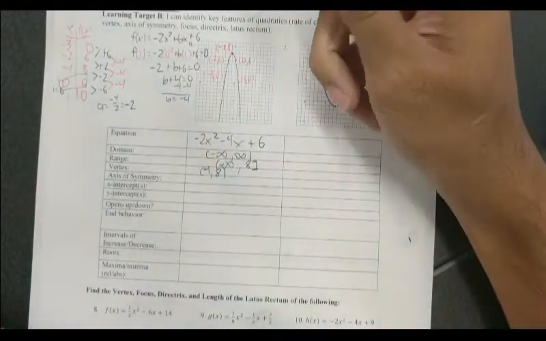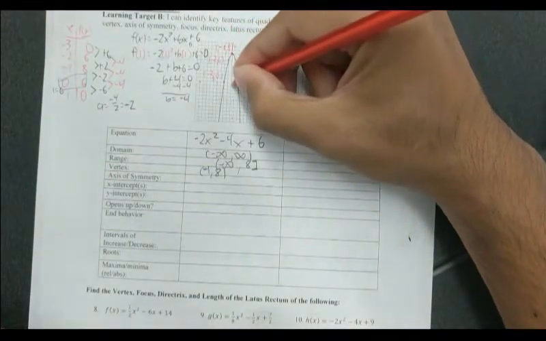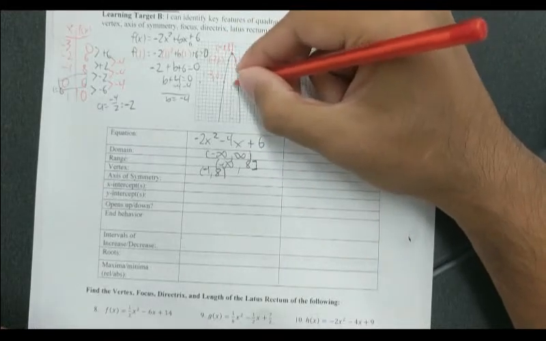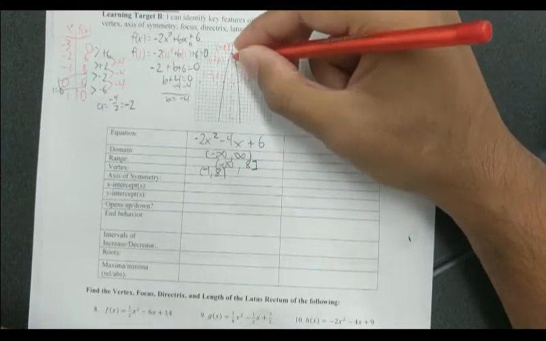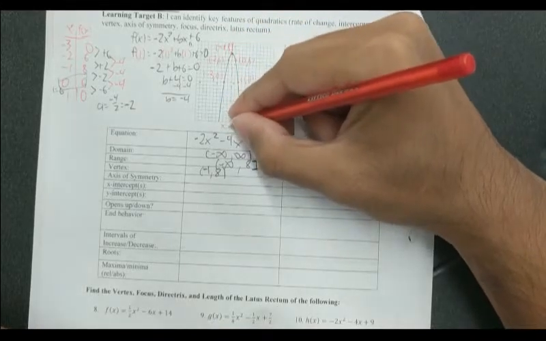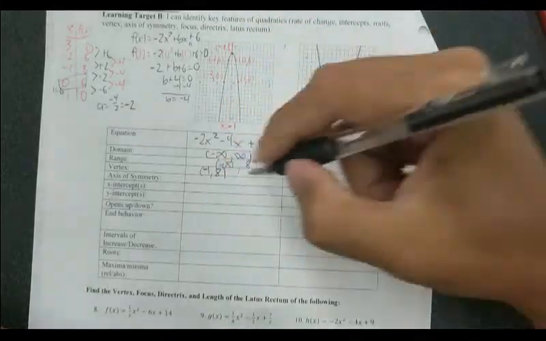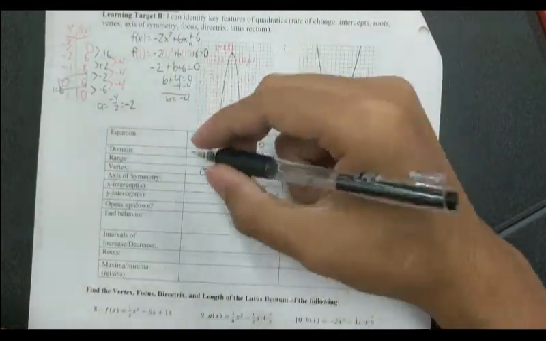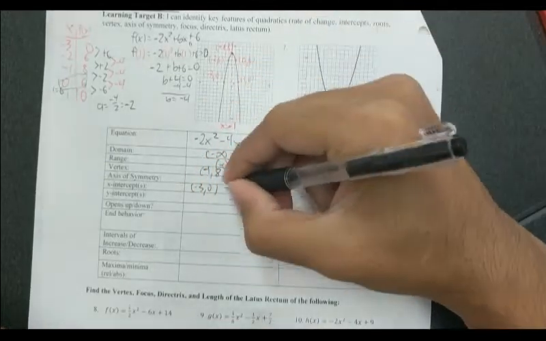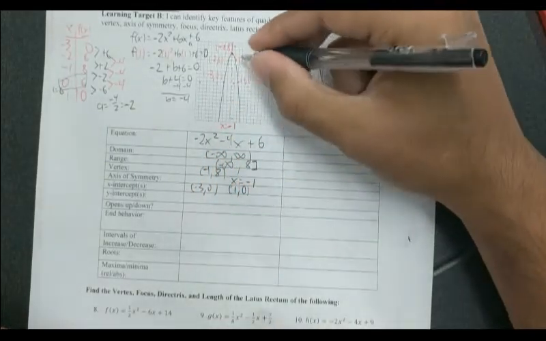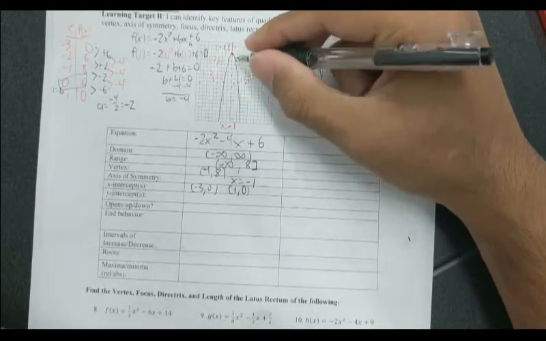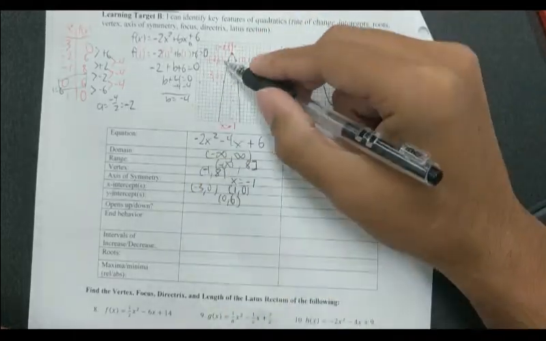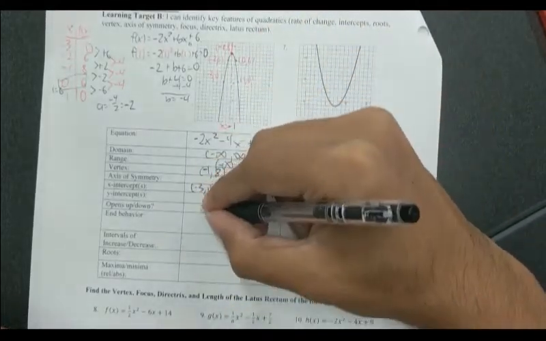Axis of symmetry, the vertical line which goes through the vertex. Okay, so again, every point on this line, we got -1, 0, -1, 5, -1, 10. These all have an x value of -1. Okay, x-intercepts, I can see it crosses the x-axis at -3, 0, and +1, 0. Y-intercepts, it crosses the y-axis at 0, +6. Opens downward, right? The opening is down here.